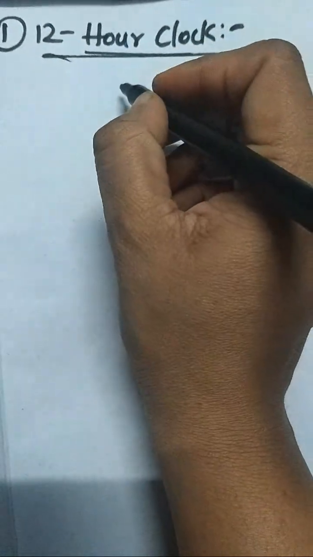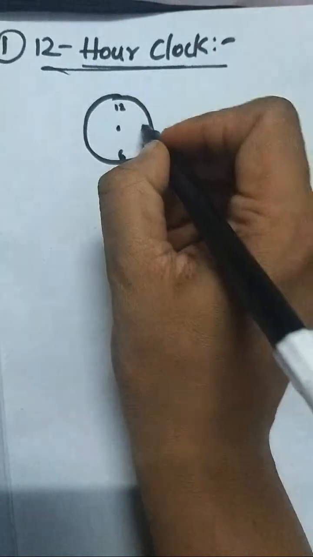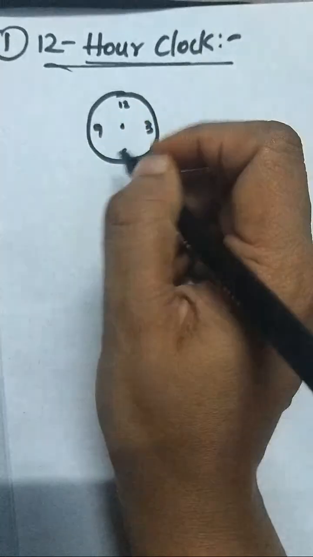Okay, first of all, 12-hour clock. What is this? In the 12-hour clock, the time is shown like this: 12 is there, 6 is there, 3 here and 9 here.